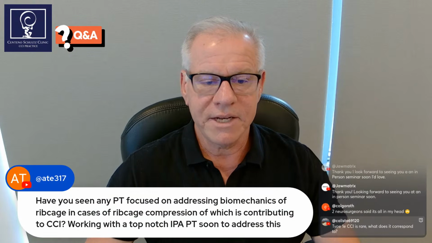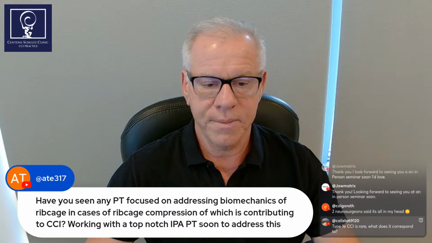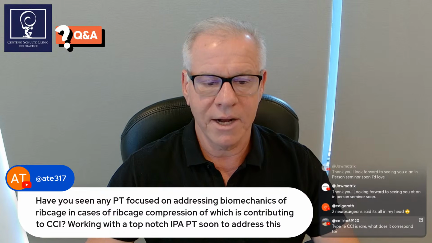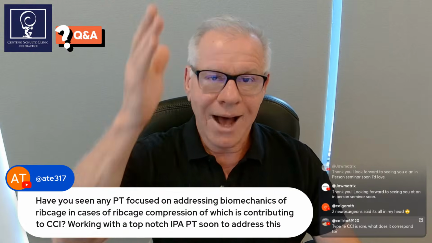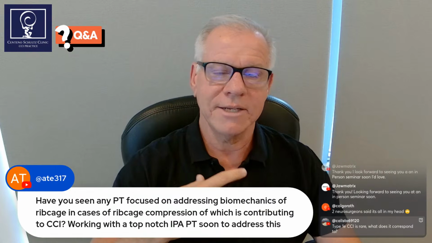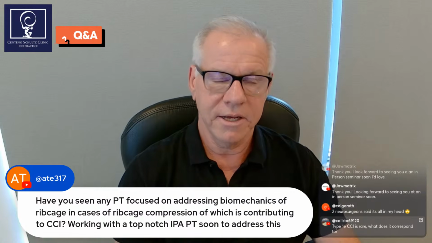Have you seen any PT focused on addressing biomechanics of ribcage in cases of ribcage compression, which is contributing to CCI? Working with a top-notch IPA-PT soon to address this. Certainly, the entire kinetic chain, cervical spine, thoracic spine, rib cage, lumbar spine, SI joints are connected.